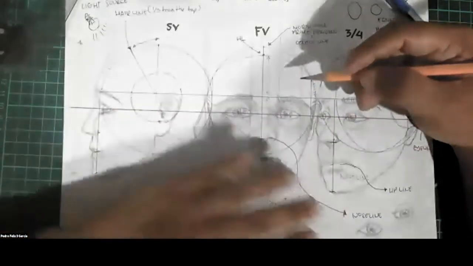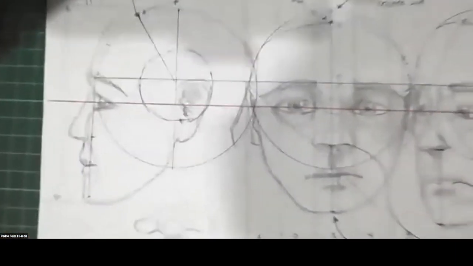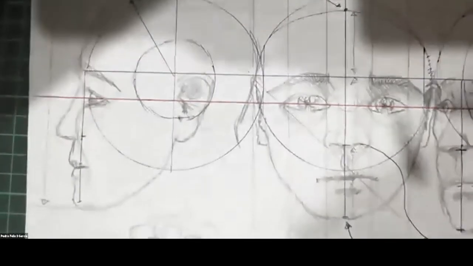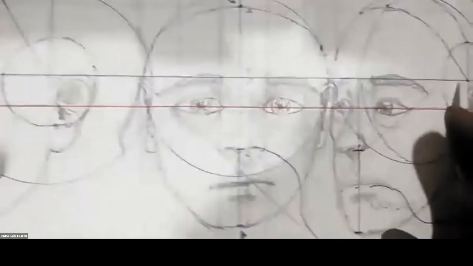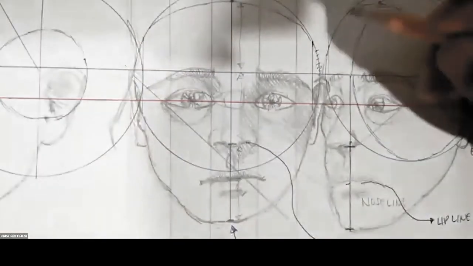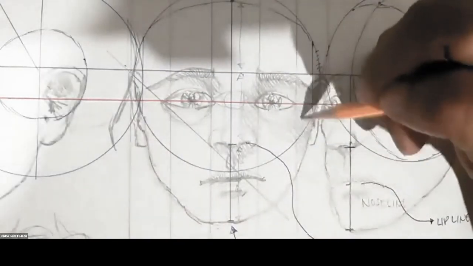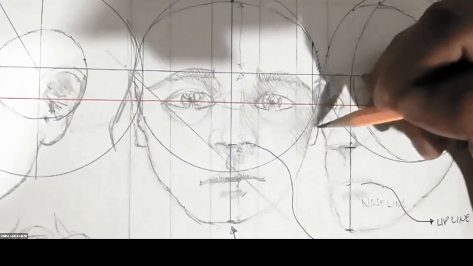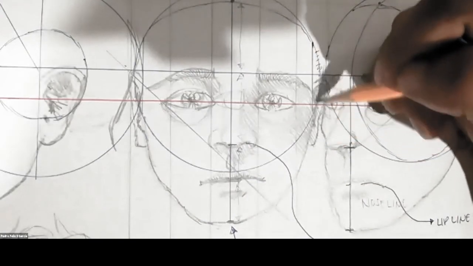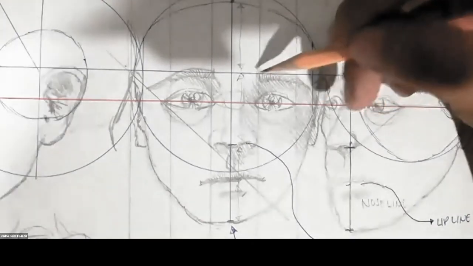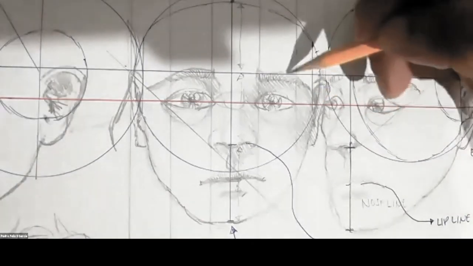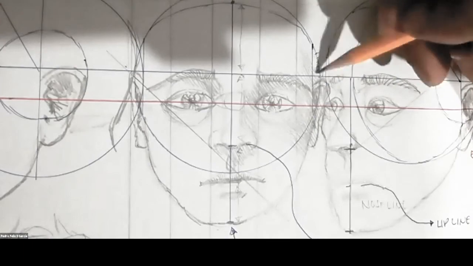Hindi siya halos kita dun sa, wait lang. Ayan. Okay, so the more na mas malalim yung contour ng face, mas pababa yung pag-shade mo. Like this.